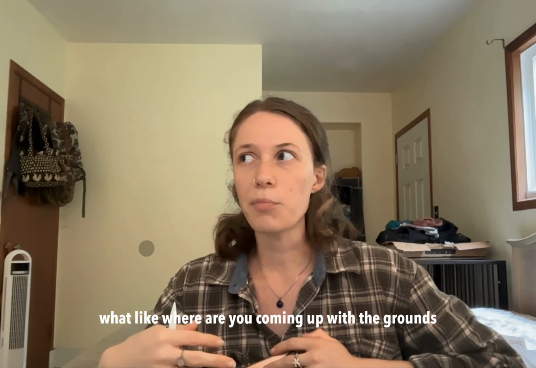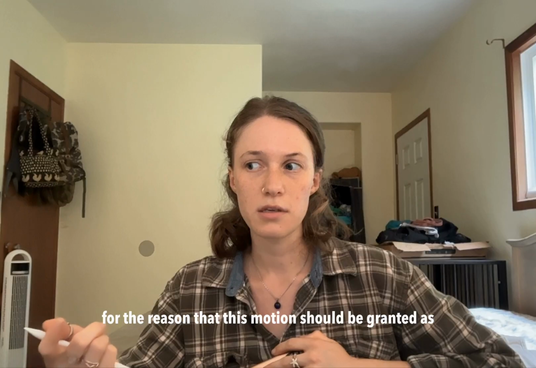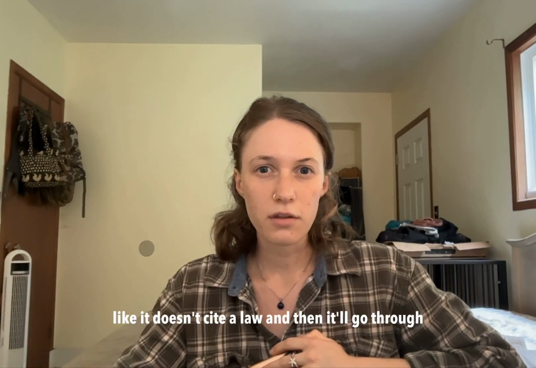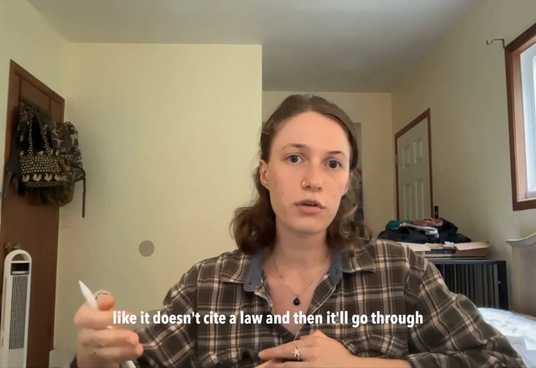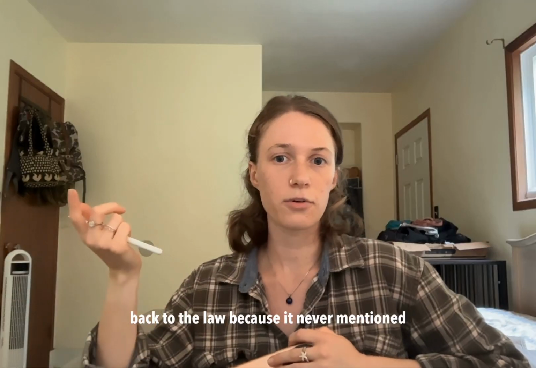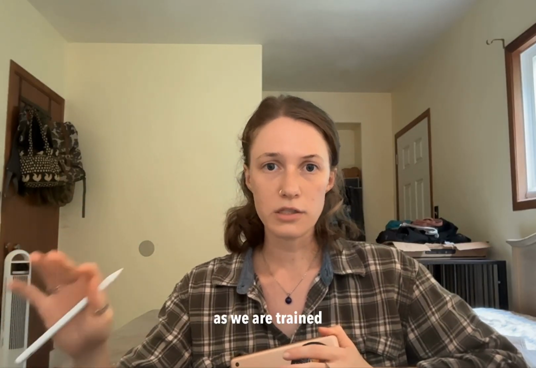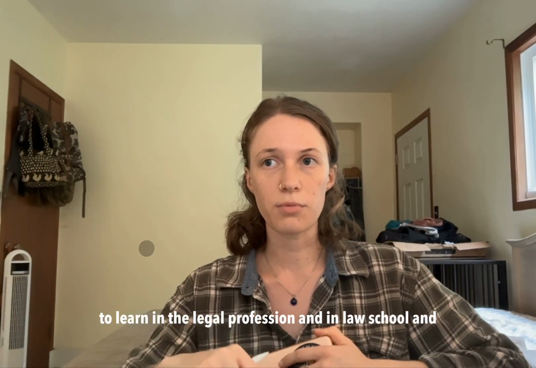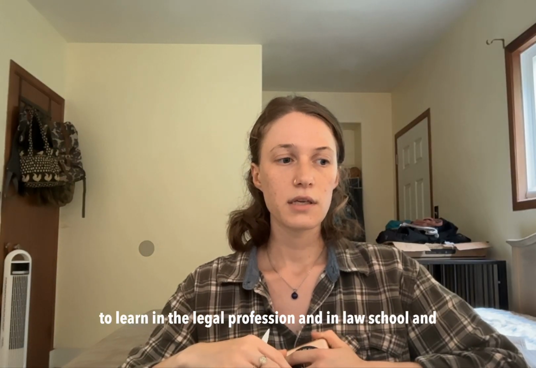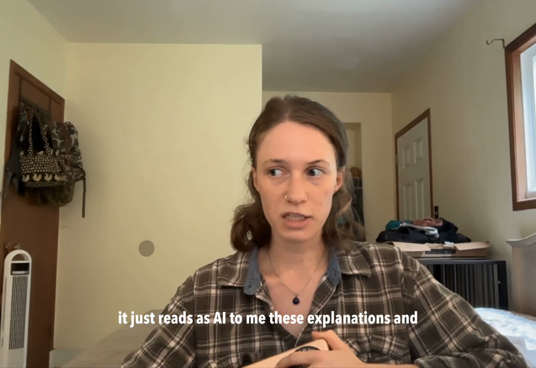It's like, where are you coming up with the grounds for the reason that this motion should be granted as equity and good faith? It doesn't cite a law, and then it'll go through and talk about different facts, but it's not applying the facts back to the law because it never mentioned the law in the first place. It does not know how to write as we are trained to learn in the legal profession and in law school. And based on that, it just reads as AI to me, these explanations.